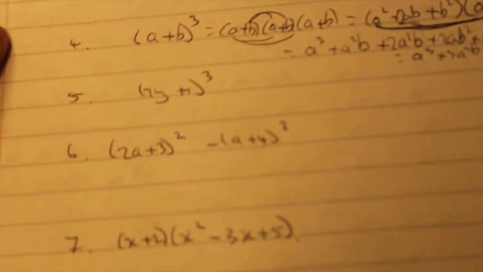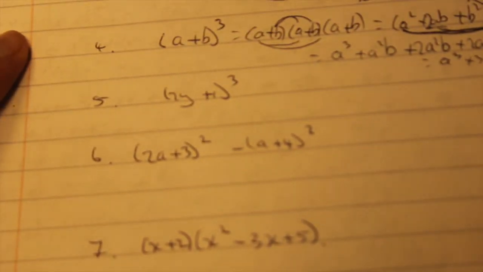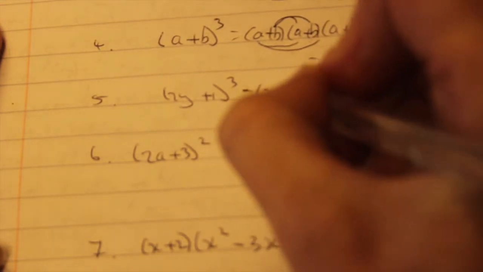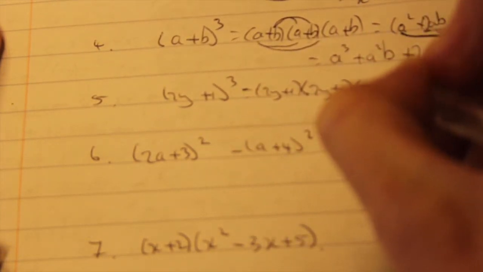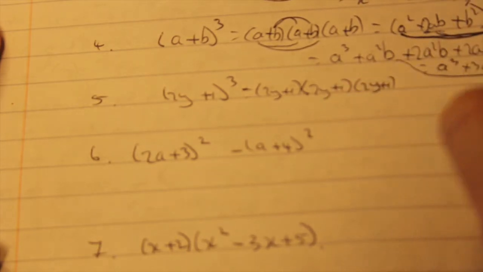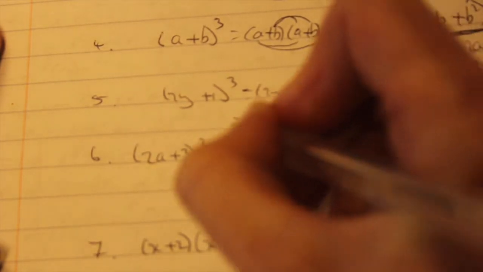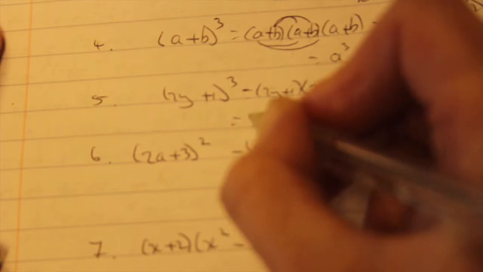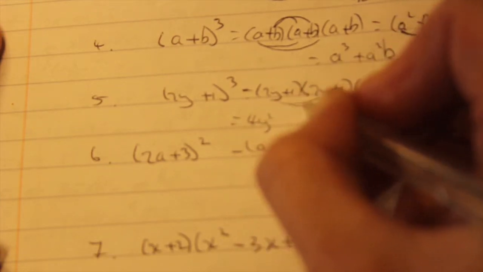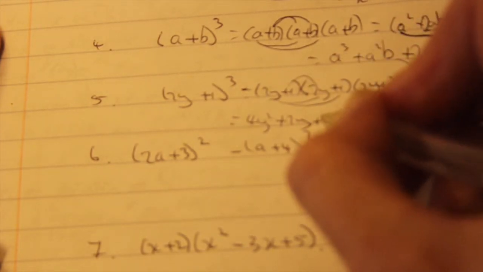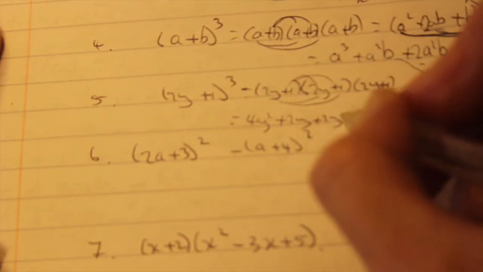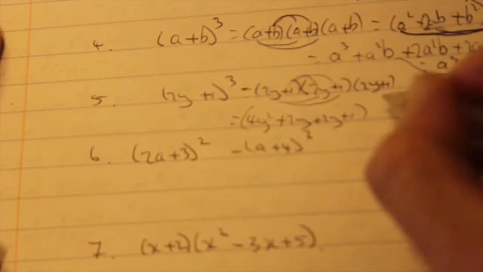Number 5 is just another example of me doing that. So we'll go through that again. So it's 2y plus 1 times 2y plus 1 times 2y plus 1. So just going through that. 2y times 2y is 4y squared. 2y times 1 is just 2y. 1 times 2y is 2y. 1 times 1 is 1. Close that up.